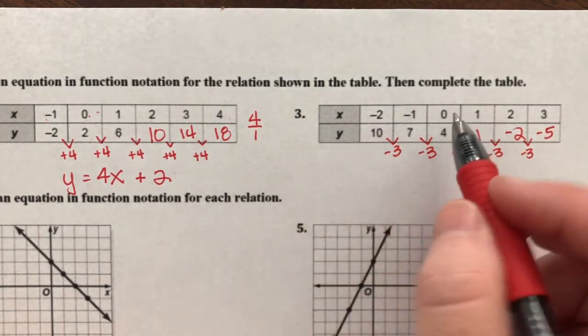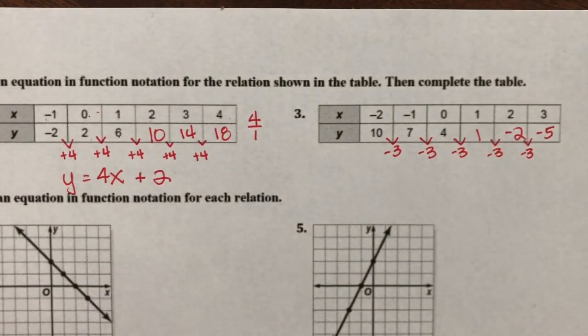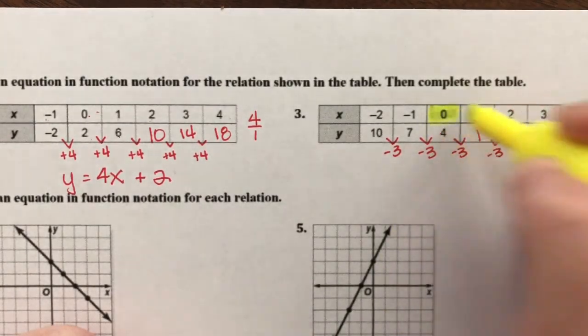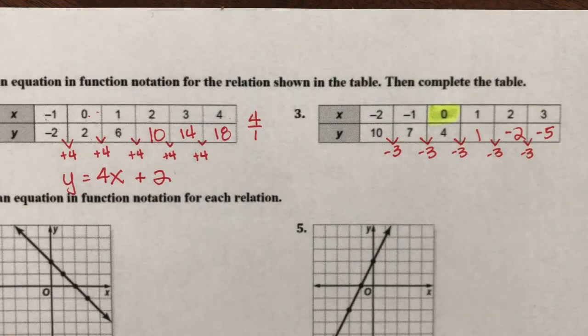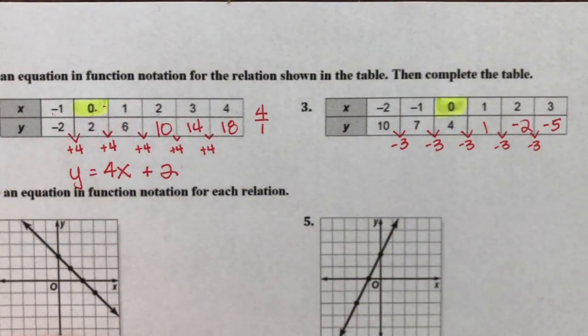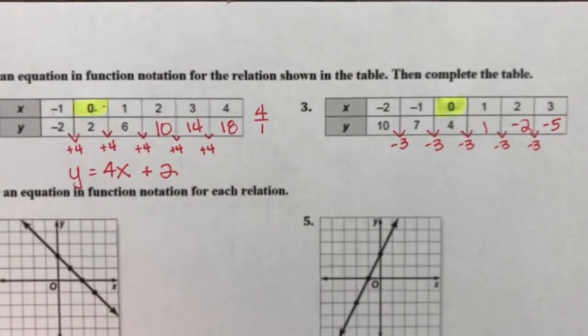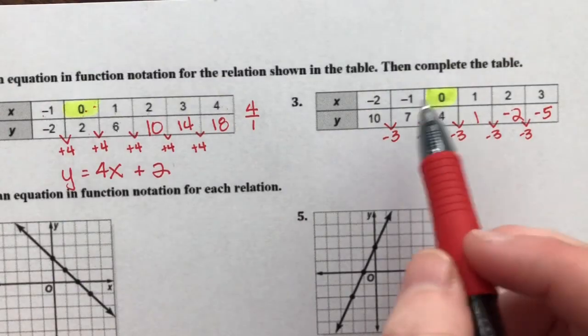Okay, I'm going to find where x equals 0. I'm going to highlight it here. Same thing over here, I should have highlighted it. Okay, if y is 0, then this is proportional. It is not proportional, y is 4.